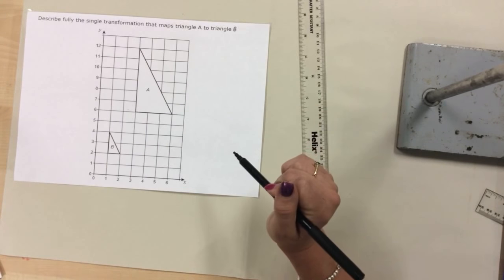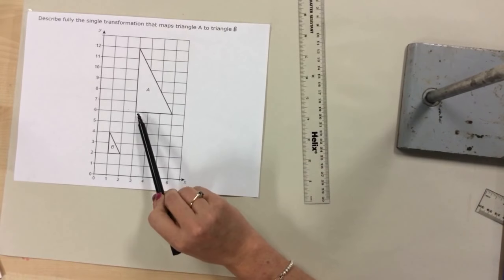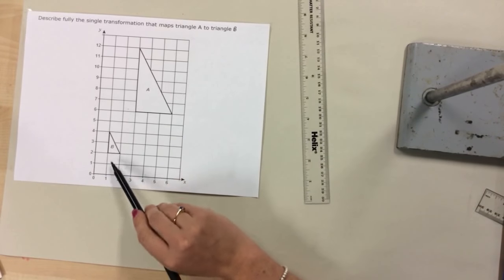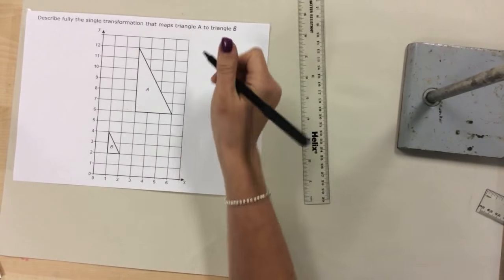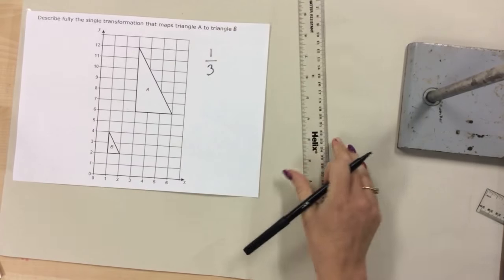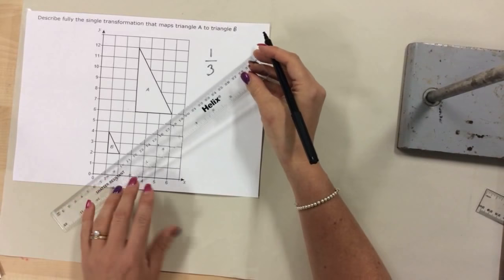So the enlargement is a bit of a tricky word there because we're not actually getting any bigger, we're getting smaller. So I can see it's gone from 3 squares to 1 square. So I know it's gone down, it's a third of the size. So the enlargement is going to be a third. So it's going to be an enlargement, but then you need to know where the centre of the enlargement is.